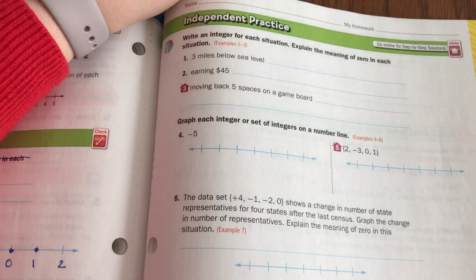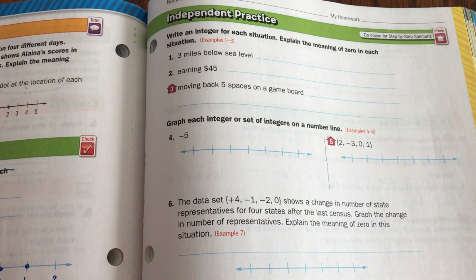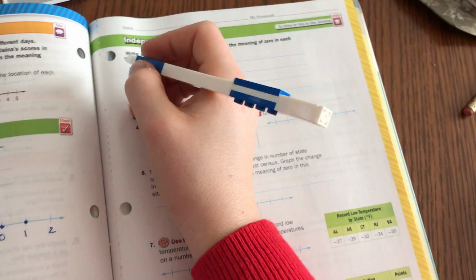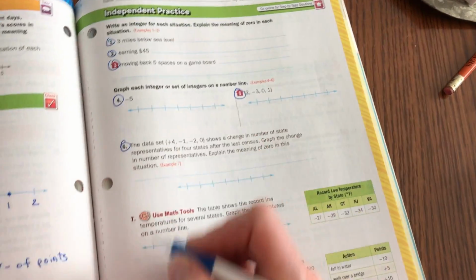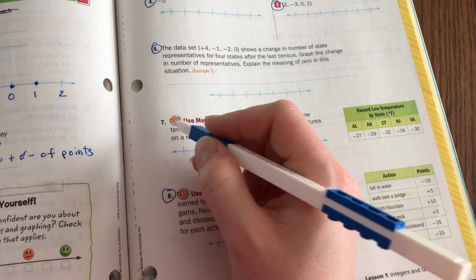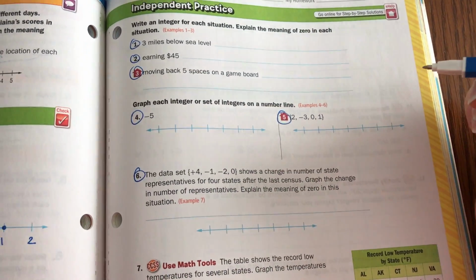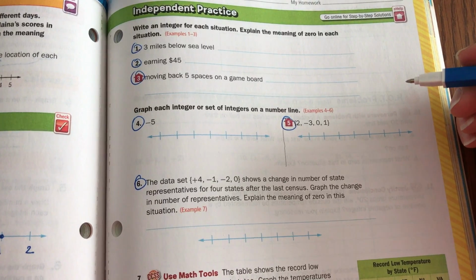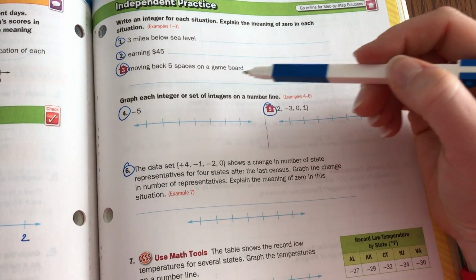Now take a look at what you need to do for the independent practice, 1 through 6, and then number 8. So let's circle 1, 2, 3, 4, 5, 6, and down here 8. You don't need to do 7. So listen, you can stay by your partner for this to check in, but try doing this on your own. Same thing that we did before here.